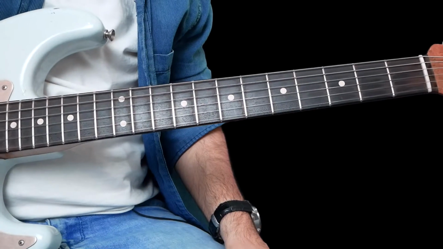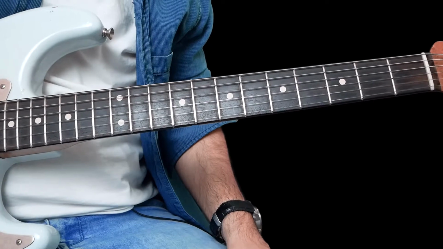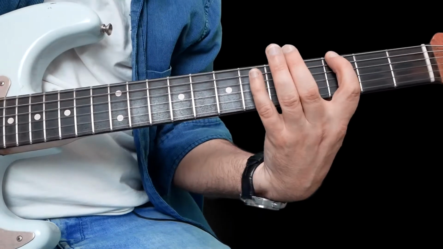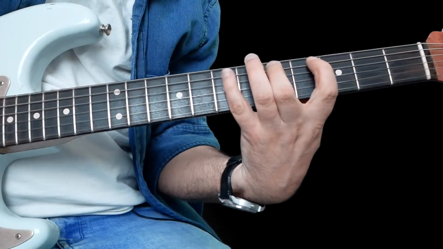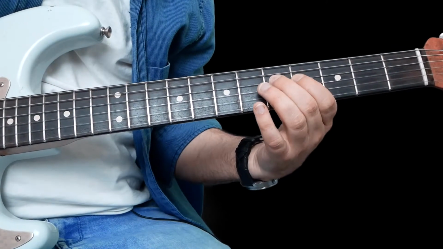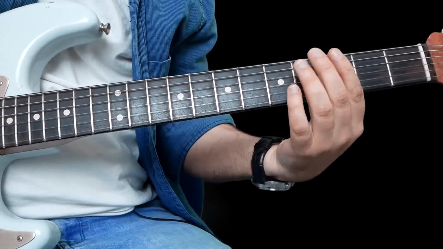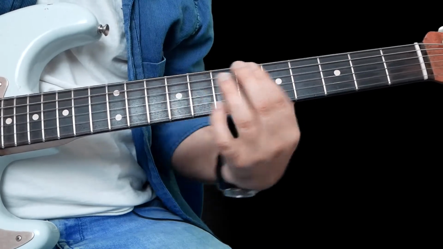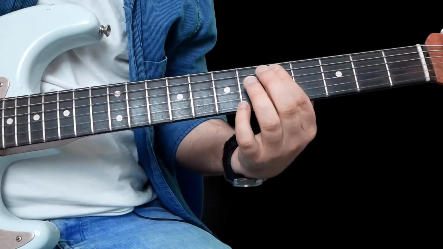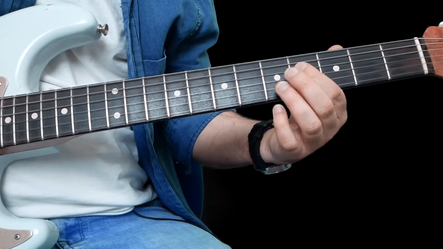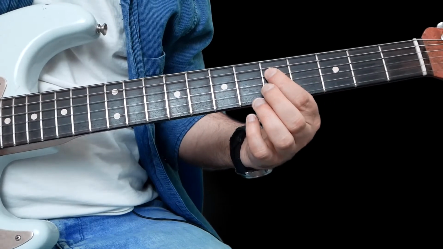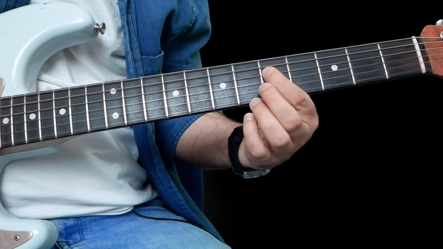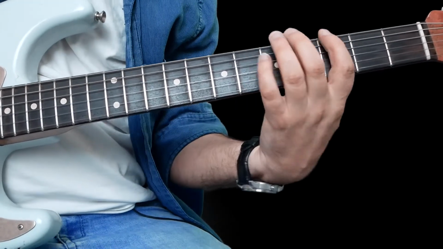So the first thing we're going to do is play the G major scale, and it goes like this. Do, re, mi, fa, sol, la, ti, do. So now what we're doing here is we're playing the 3rd fret of the low E, the 5th fret of the low E, the 7th fret of the low E. Same on the A, 3, 5, 7, and then 4 to 5 on the D string. Now, that sounds like this.